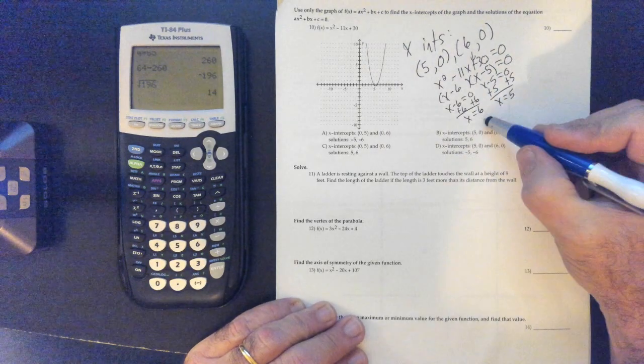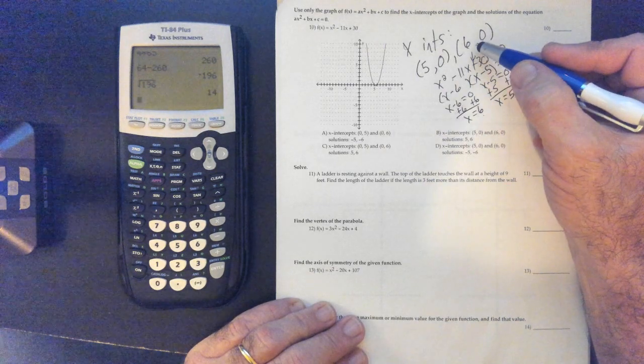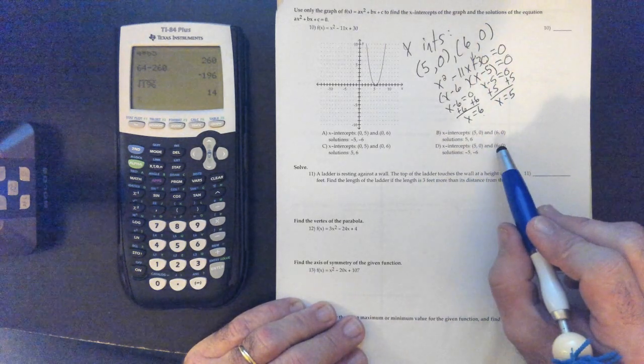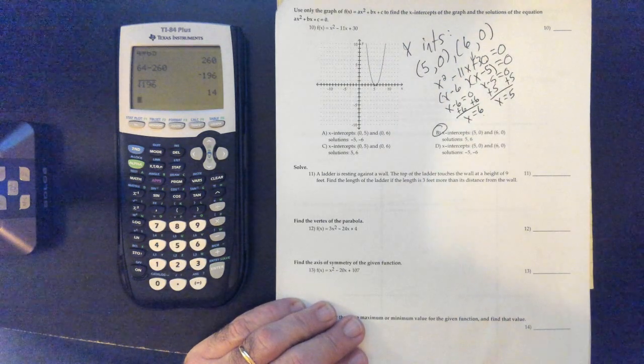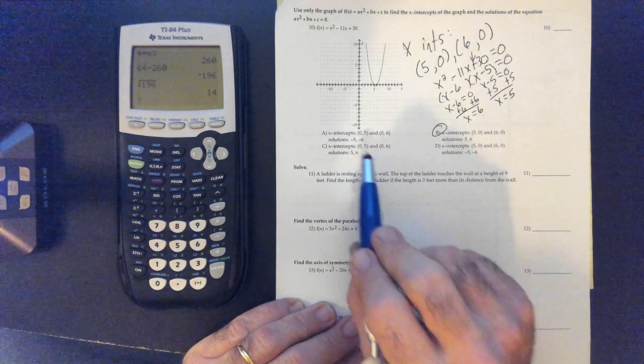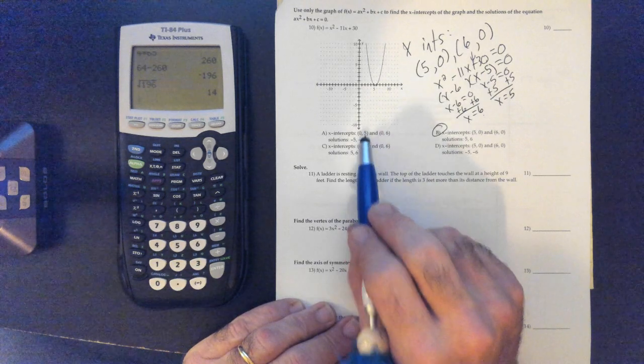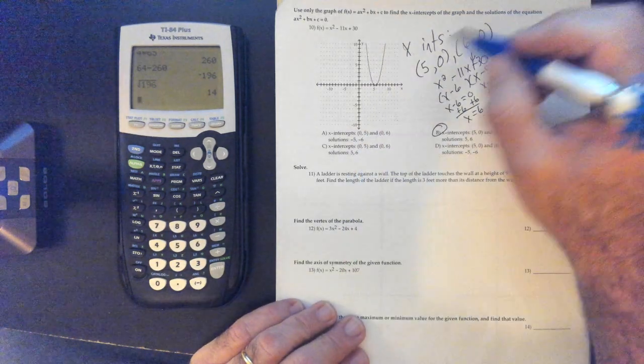So notice the answers are the same as your x-intercepts up here. So we want 5, 0, 6, 0, and then 5 and 6 for our answers, which would be B. Notice they got the wrong signs here and the wrong order on these ones. The 0 doesn't go first. The 0's got to be second on the x-intercept.